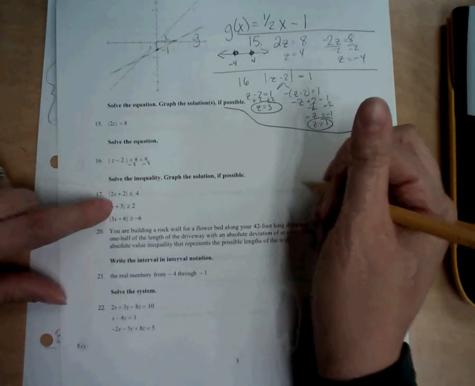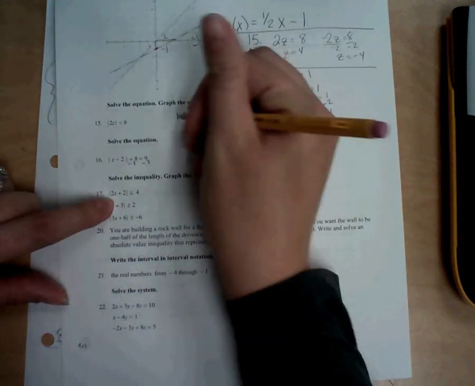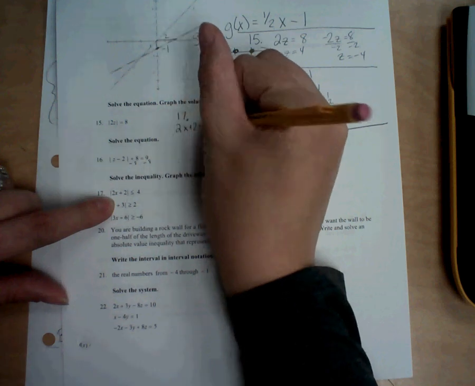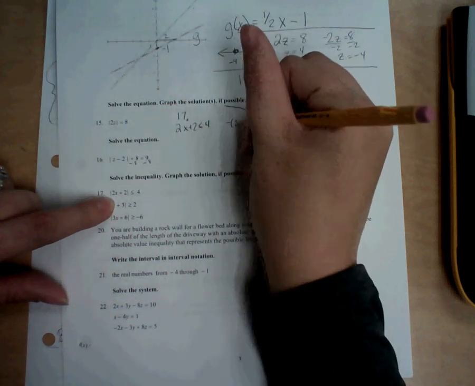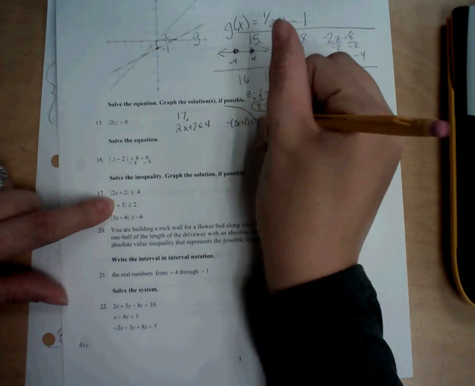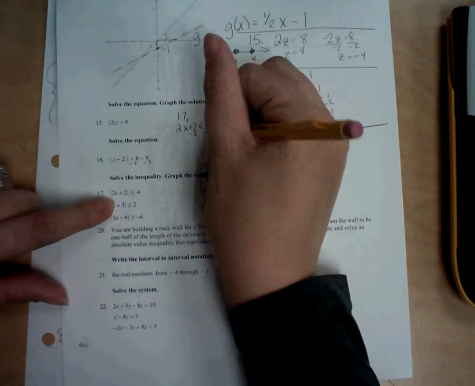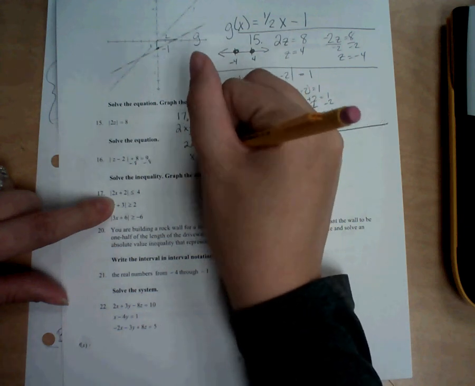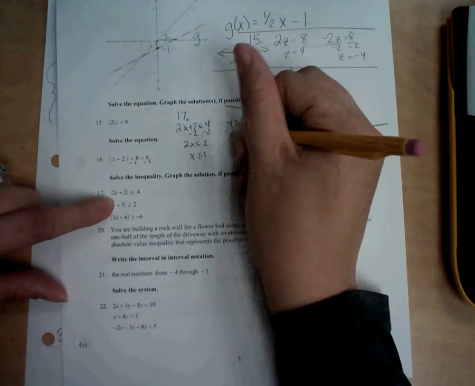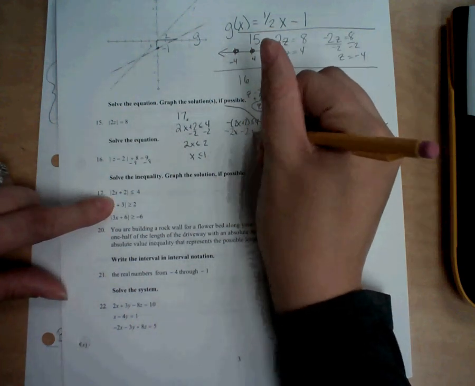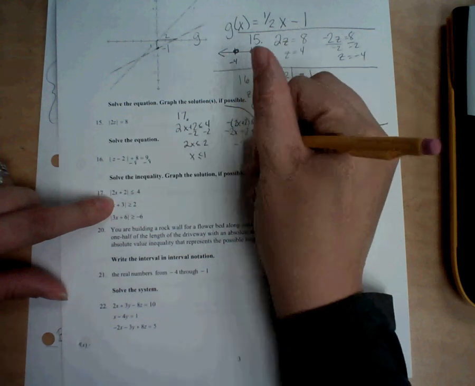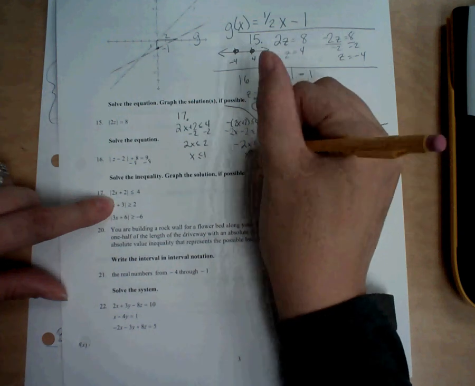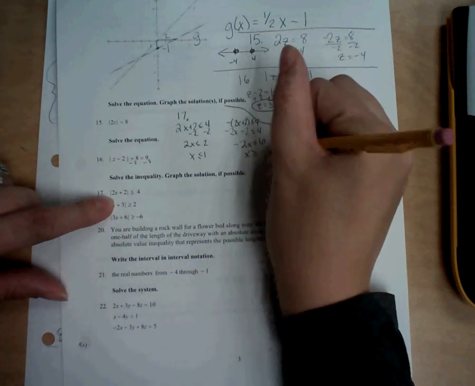Number 17. So again, I'm going to split it. 2x plus 2 is less than or equal to 4, or the opposite of 2x plus 2 is less than or equal to 4. Subtract 2. 2x is less than or equal to 2. Divide by 2. x is less than or equal to 1. Distribute. Negative 2x minus 2 is less than or equal to 4. Add 2 to both sides. Negative 2x is less than or equal to 6. Divide by negative 2. x is greater than or equal to -3.